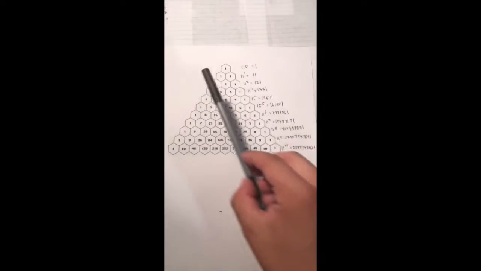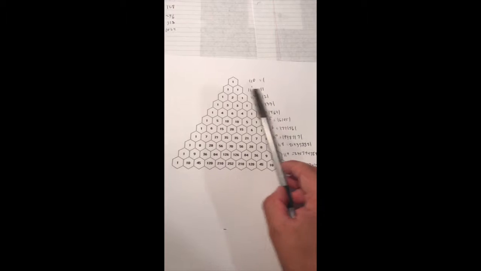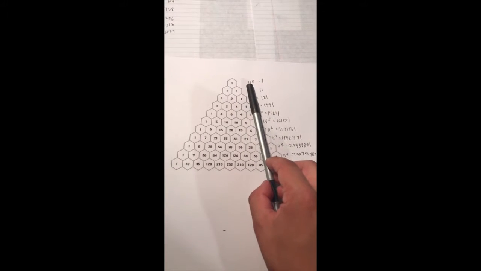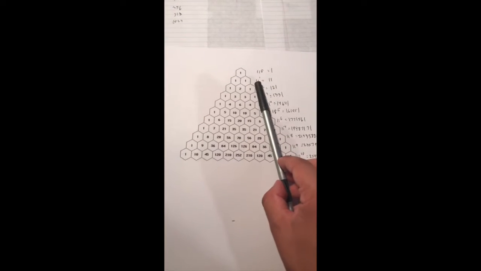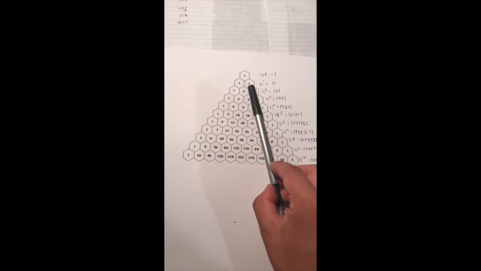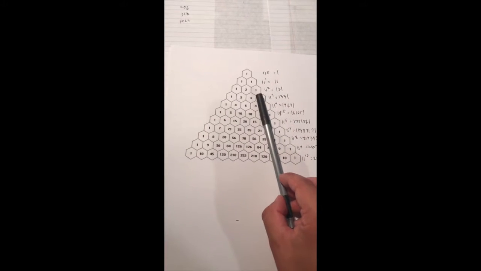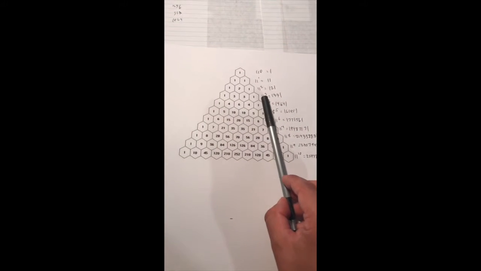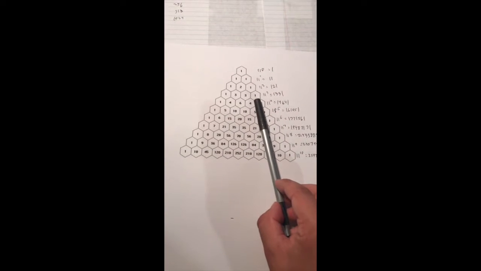The horizontal rows also, interestingly enough, when read from left to right, equal 11 to that row's power. So for the 0th row, 11 to the 0th power equals 1. There we go, 1. 11 to the first power is 11. 11 to the second power is 121. 11 to the third power is 1,331.